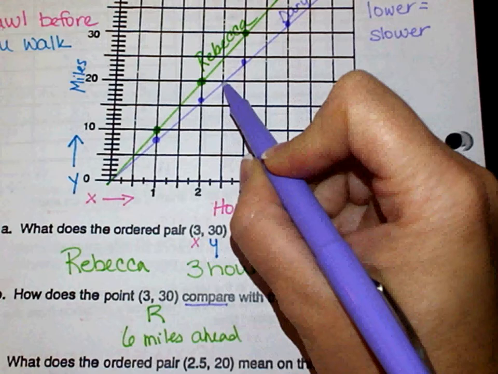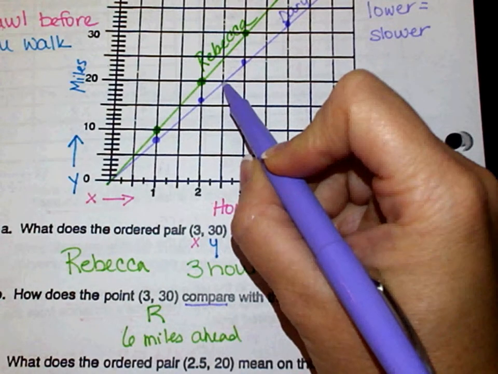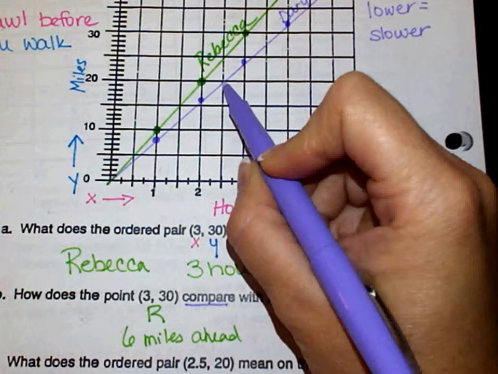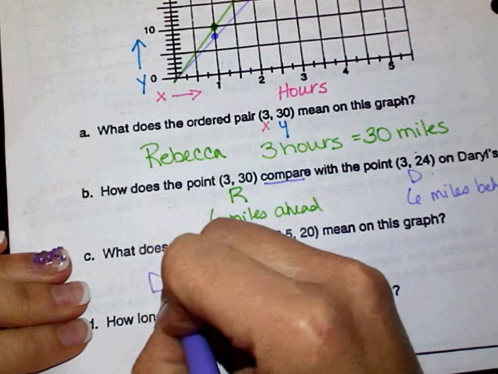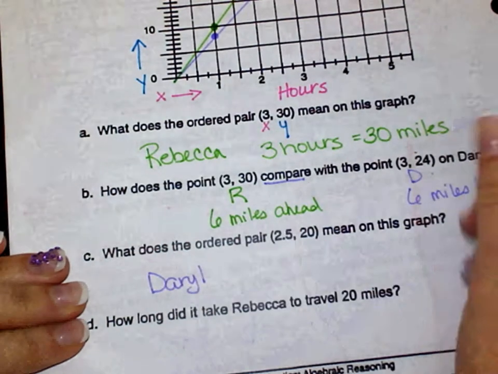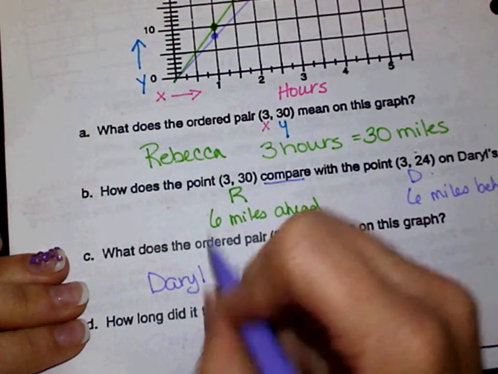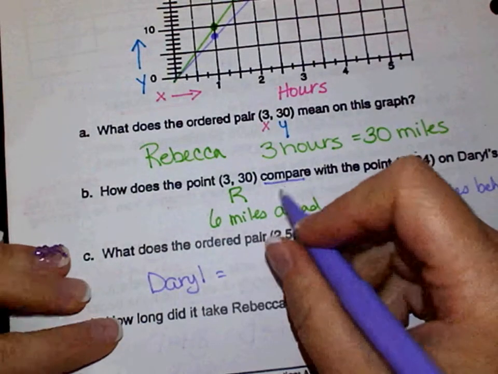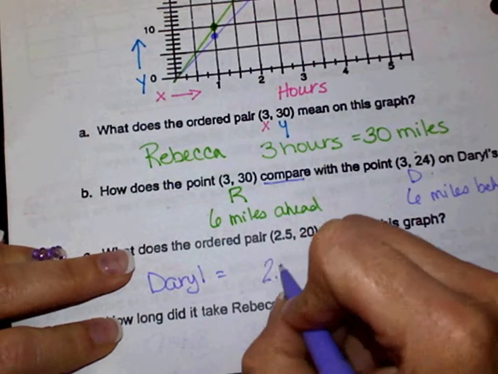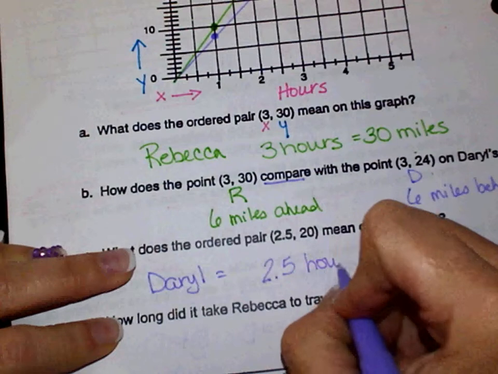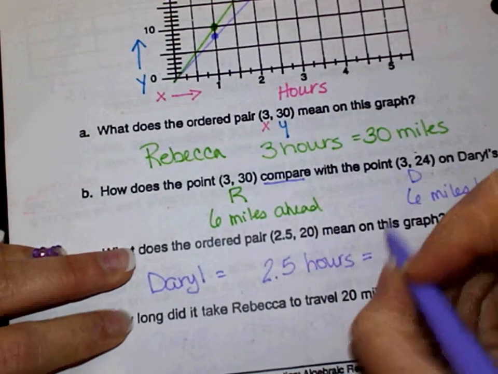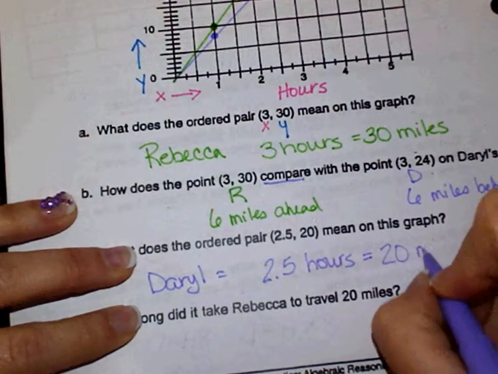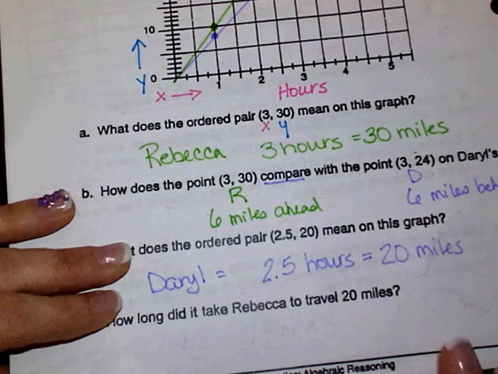Well, we don't have a dot there, but there is a line there, and whose line is that? That would be Daryl's information. And what you should be able to read from this is if he went 2.5 hours, he was able to go 20 miles.